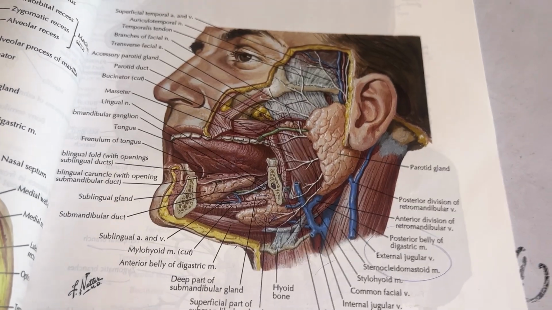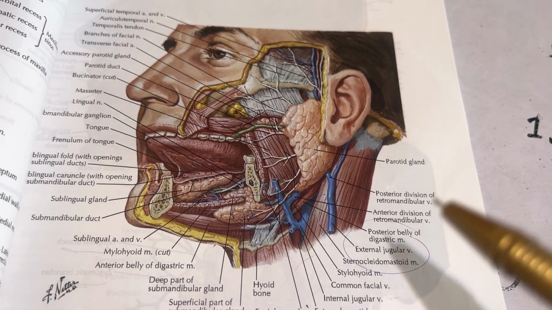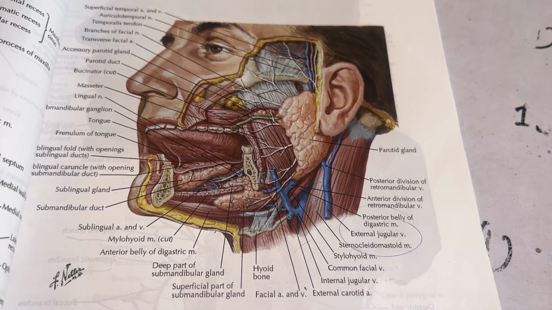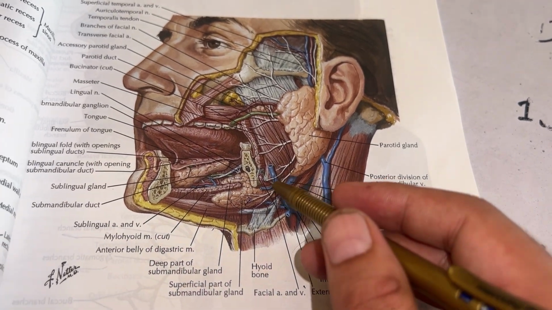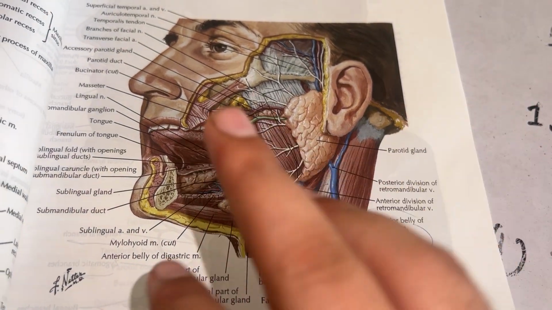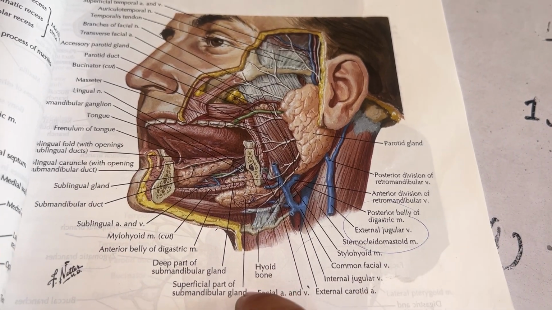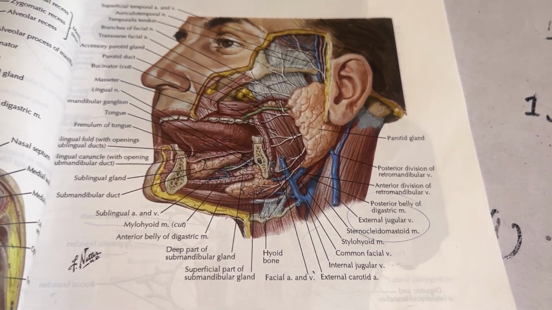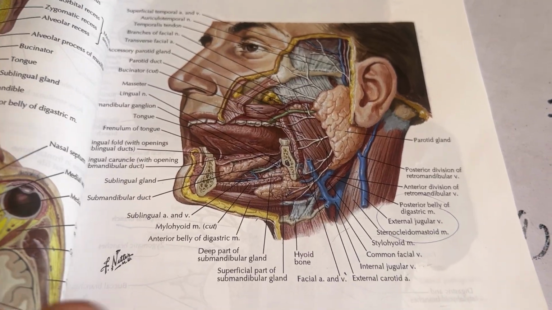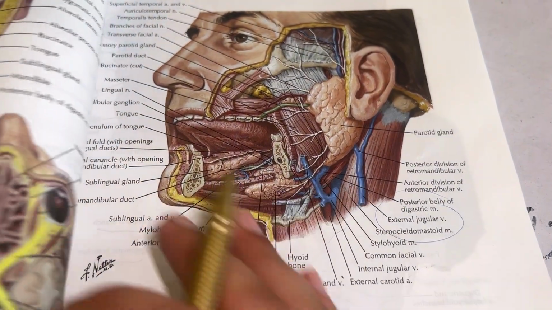It has the submandibular gland, submandibular lymph nodes, and also the facial vein and facial artery. It has three nerves: the lingual nerve, the hypoglossal nerve, and the nerve to mylohyoid muscle. Okay, so this is about the submandibular triangle.